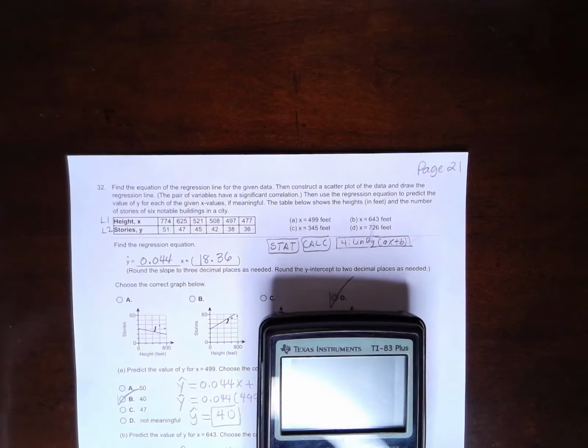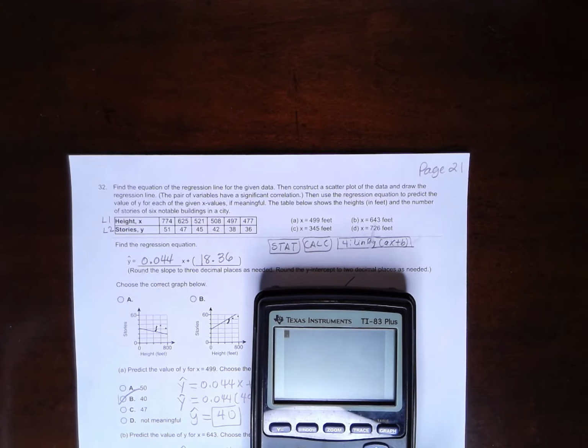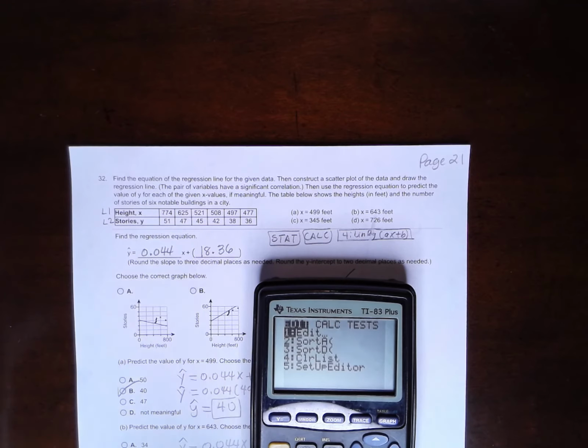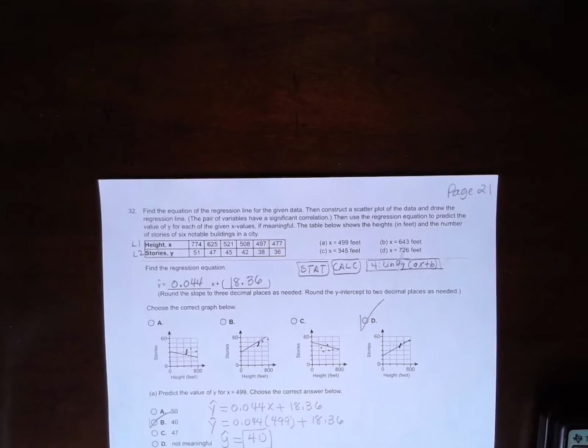Okay, we're going to go over question number 32. This is the last question for the review for test 2. Question number 32, you're going to go back to stat to enter the data. Stat, edit, enter. I already entered the data that is in this question number 32.